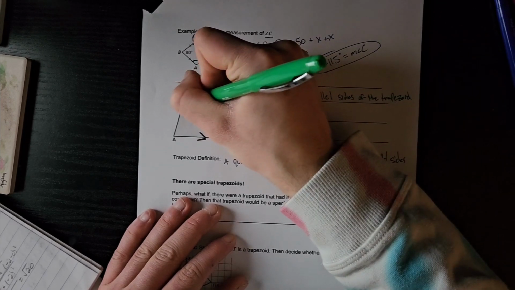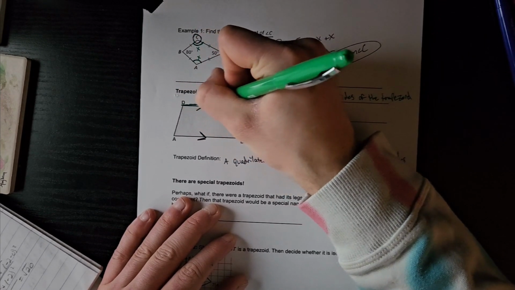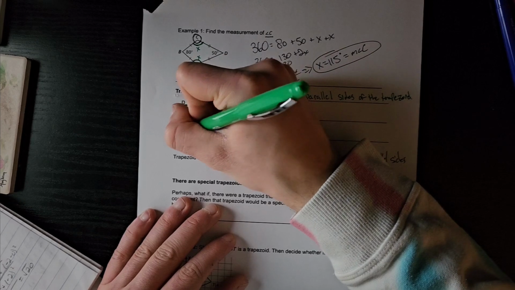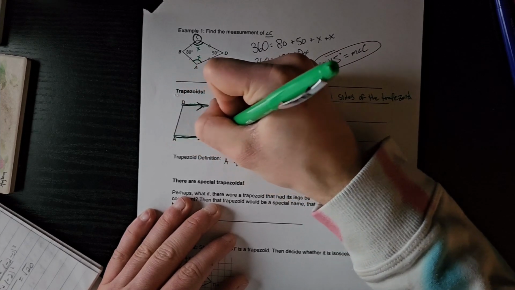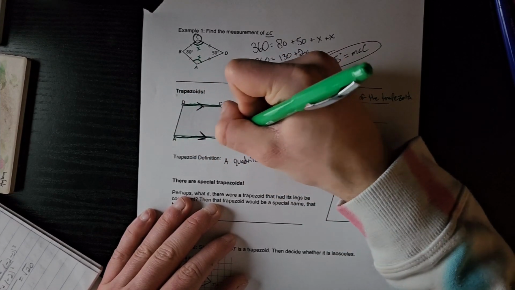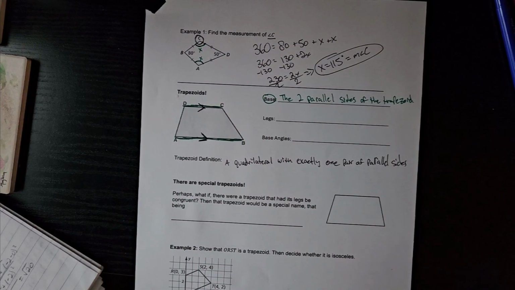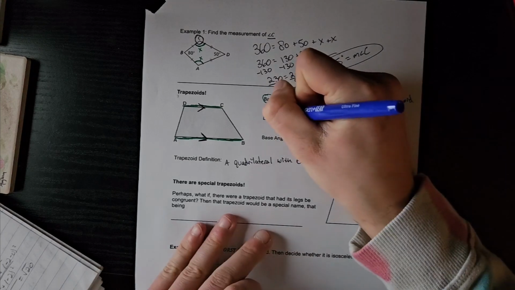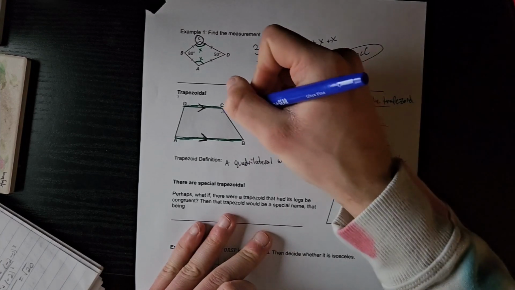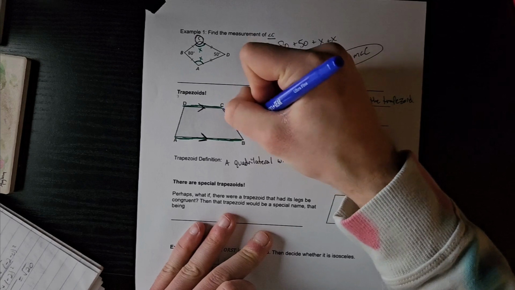So in our case, right here is a base, and right here is the base of our trapezoid. For the legs, the legs of a trapezoid, I'm going to put them in blue.